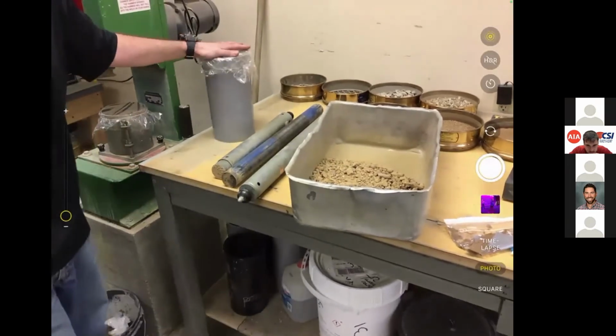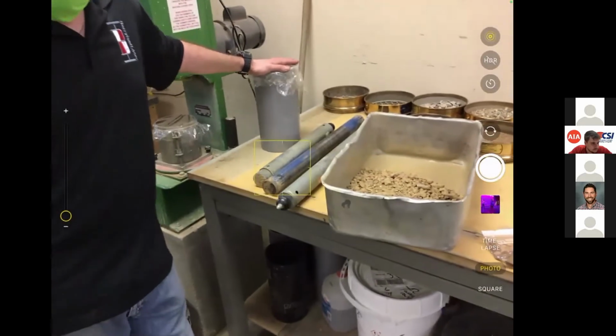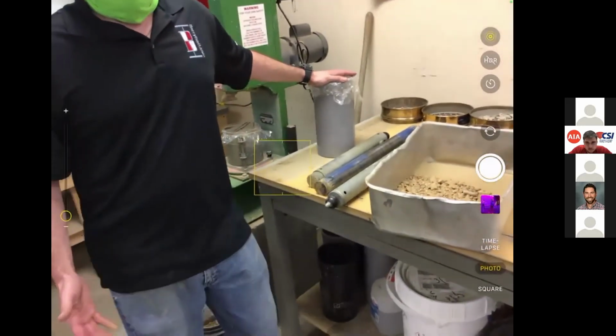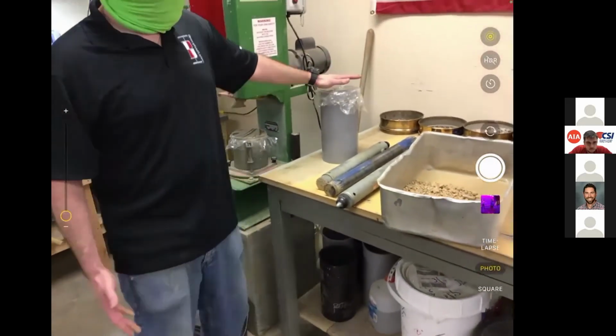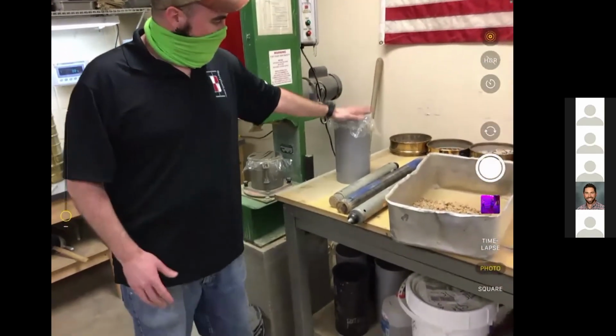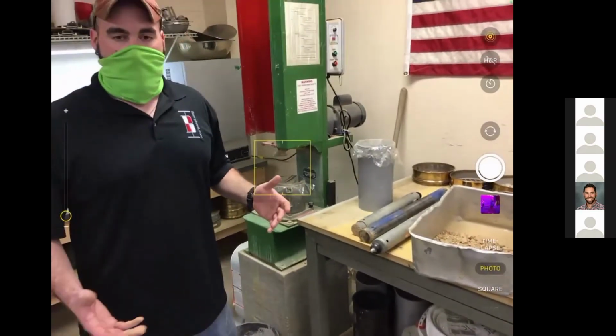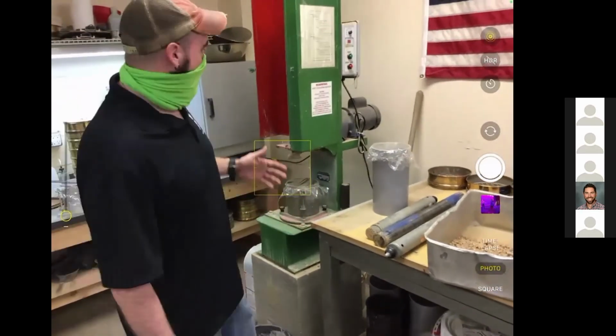So what we do is we take 12-pound samples for a 6-inch mold, and we add water to it in 100 milliliter increments to get 2% change. Once that's done, we put it in a sieve or a cylinder here, seal it off, and let that moisture kind of permeate the whole sample, make sure everything's the same moisture content, okay?